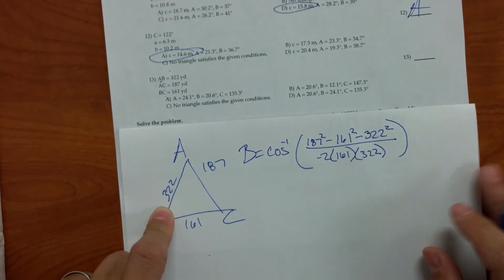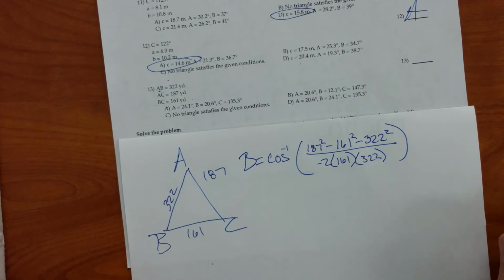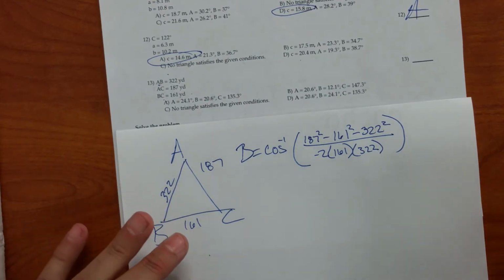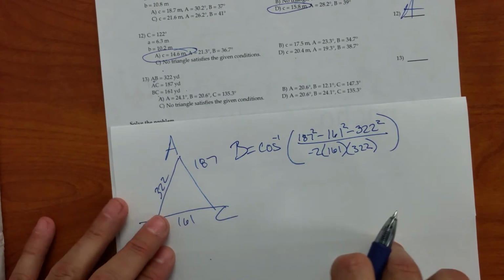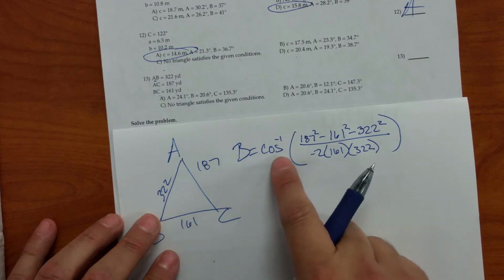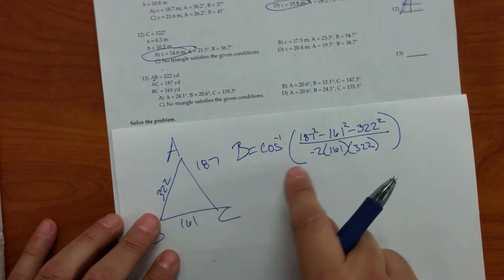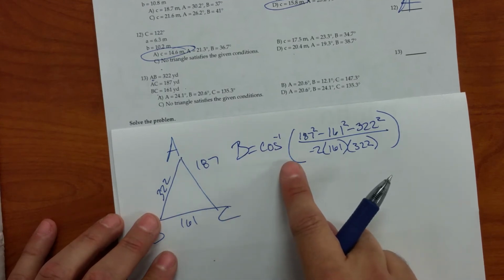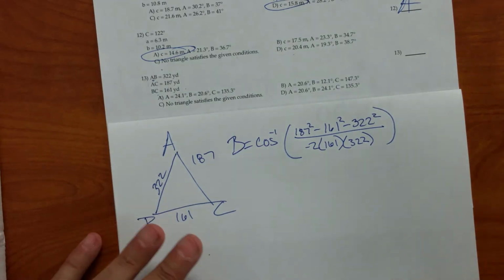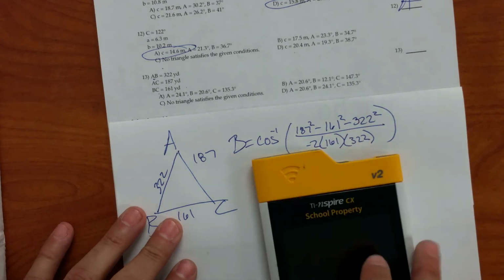You're asking right now, where did that formula come from? I had you guys write down this formula. It was on the board. It should be on the reference sheet, but I modified the one on the reference sheet to do the inverse already, because you want to find the angle B. You don't want to find cosine of B. So the formula is set up to make it a little easier. We just plug it straight into the calculator.